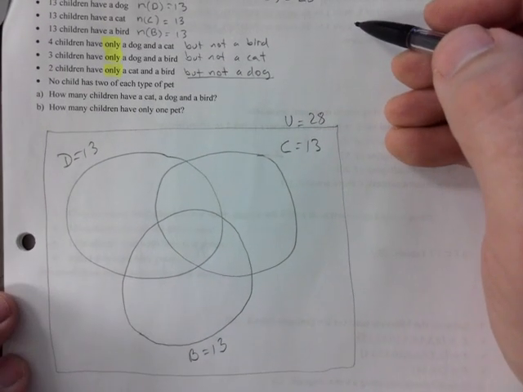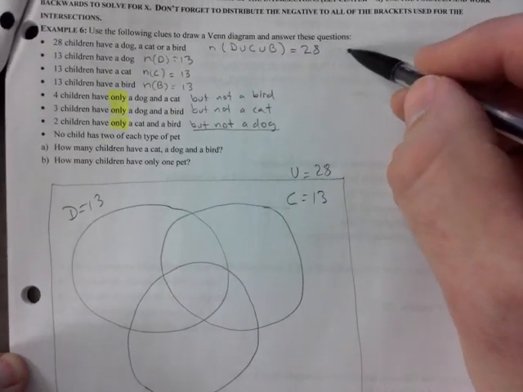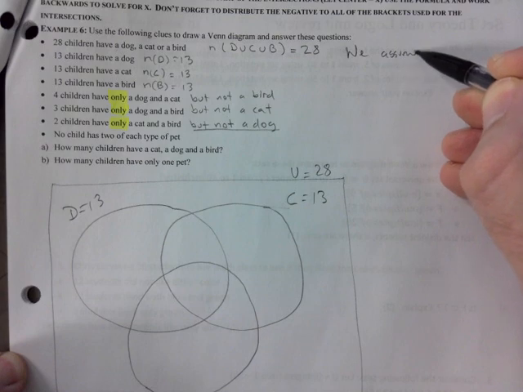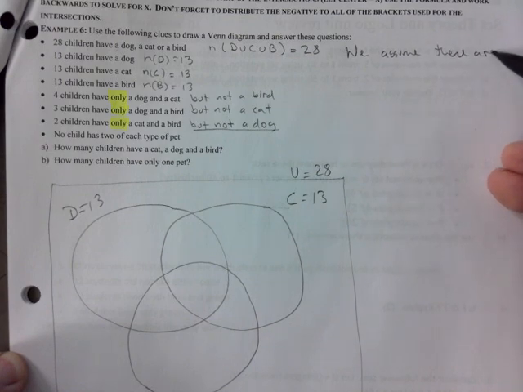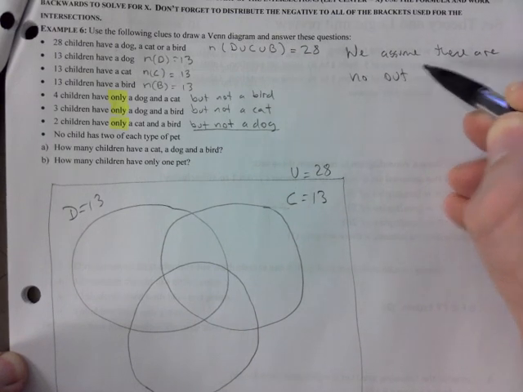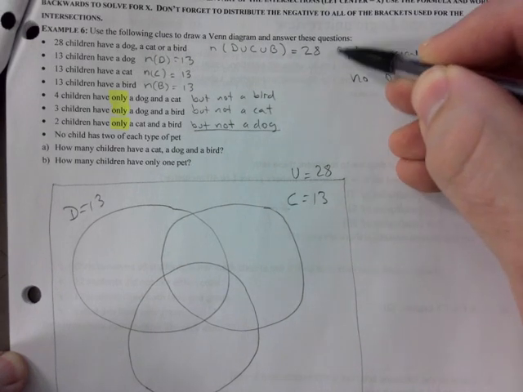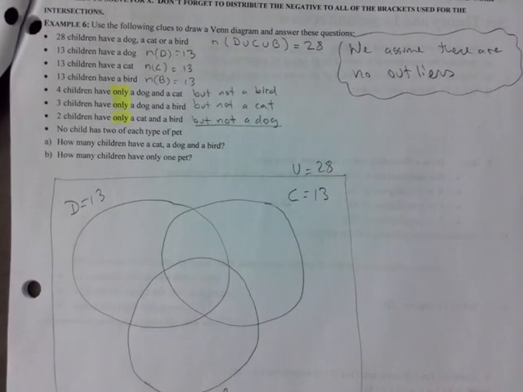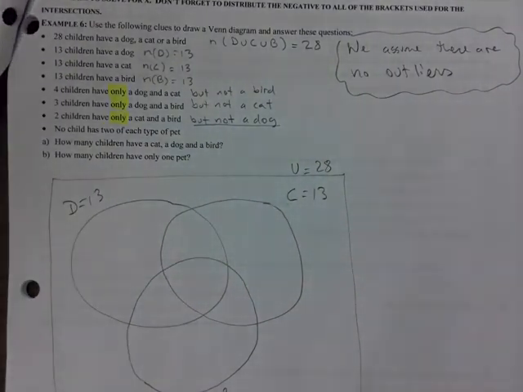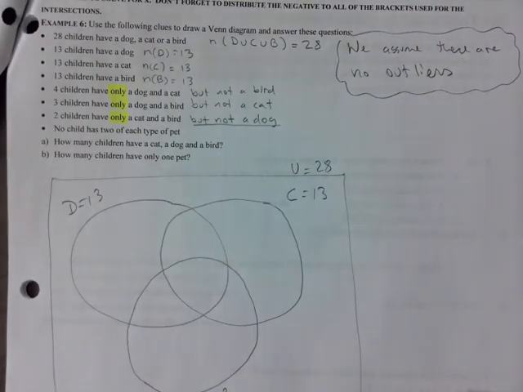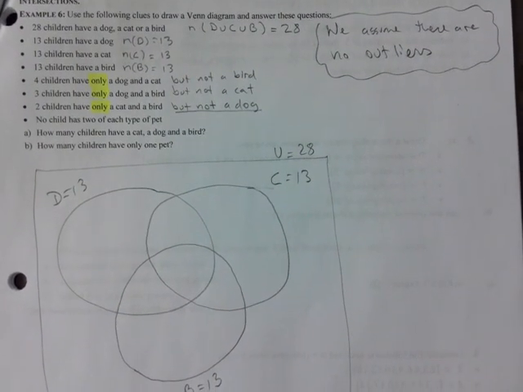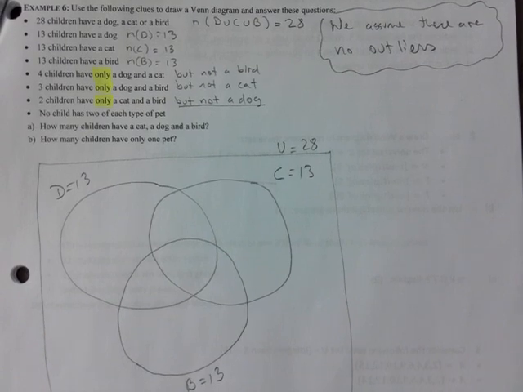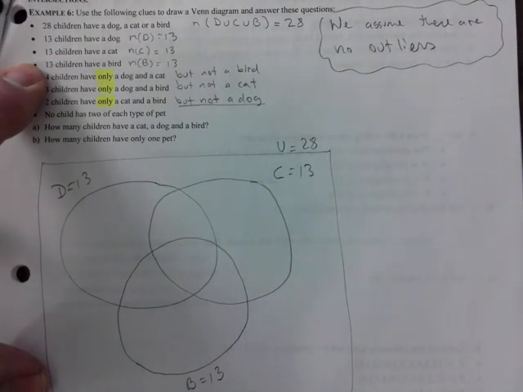I will make an assumption here. I'm going to write it down up top here. We assume there are no outliers. That's our assumption here. You cannot do that on a test, okay? You can't say, I'm just going to assume there are no outliers, because I will give you enough information to figure that out. So here we go. Let's fill in the rest of the numbers.